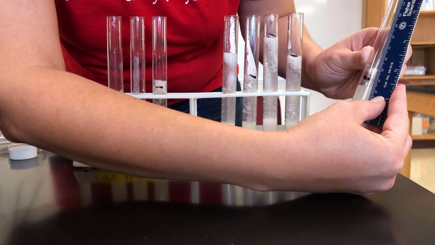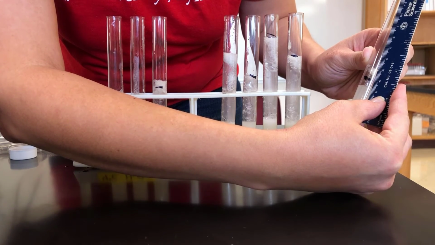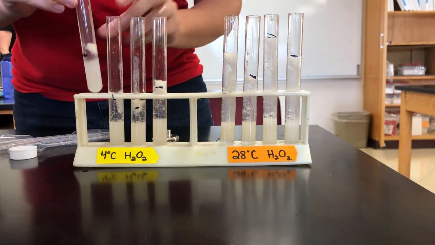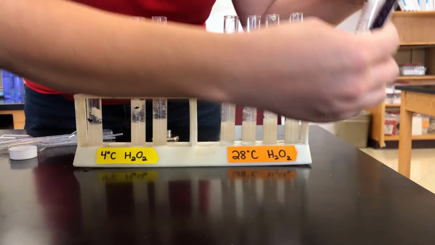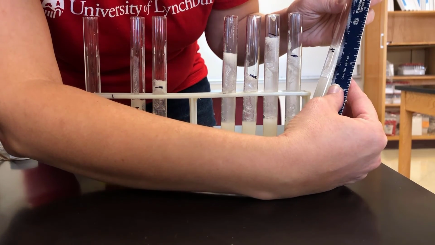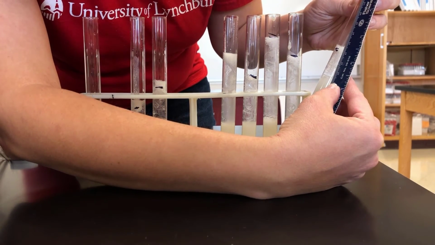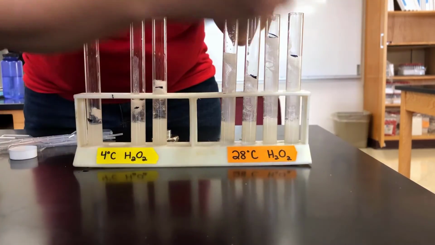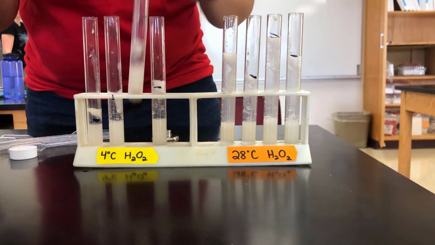This looks like it's about 3.8 centimeters. This one looks like about 6.3 centimeters.